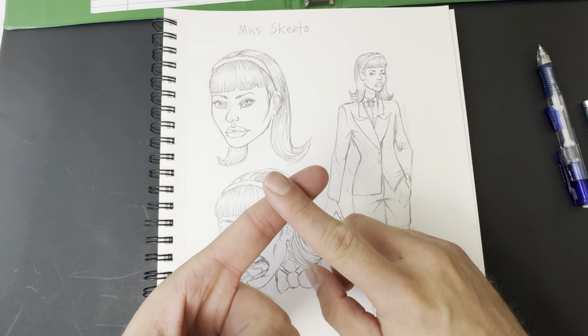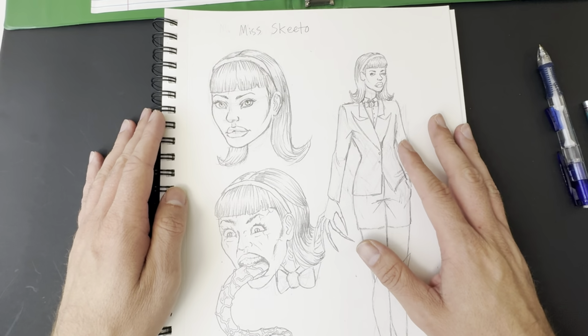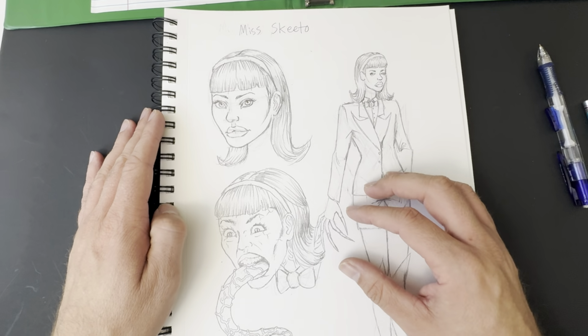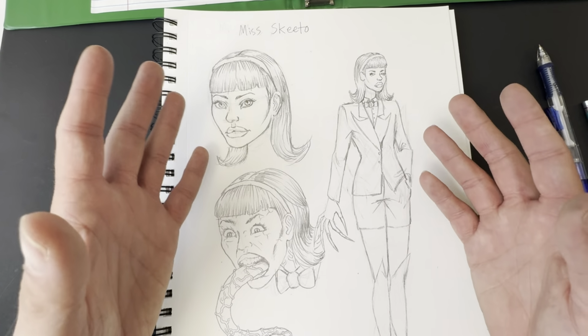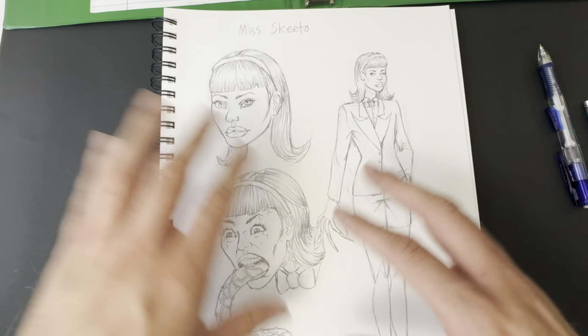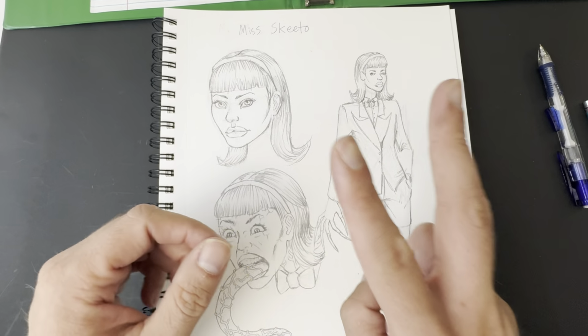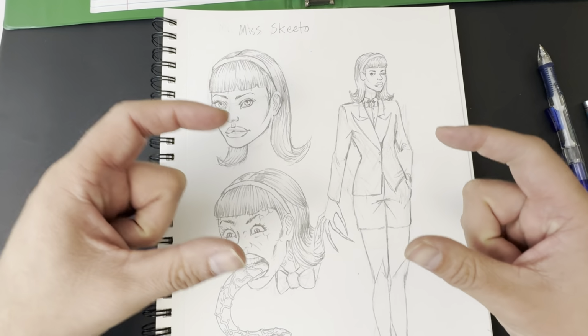I'll be talking about superheroes, comic books, and art, and how to draw beautiful faces and things like that. There will be two different groups.